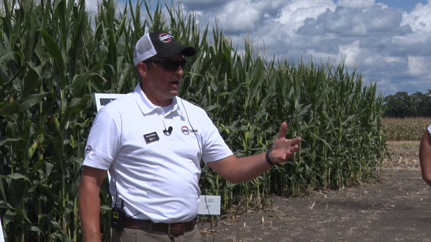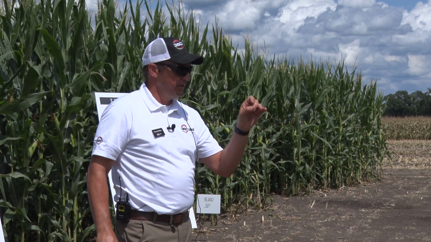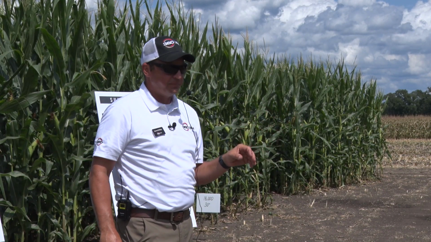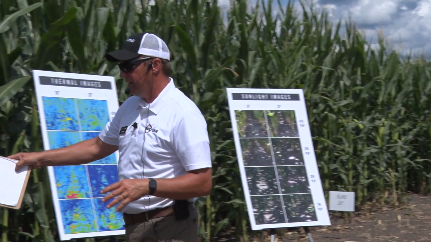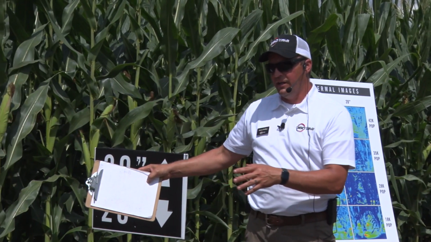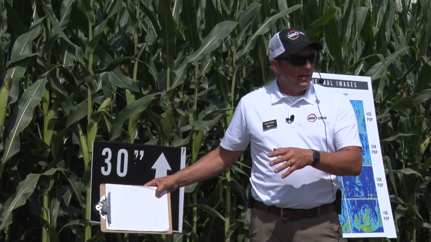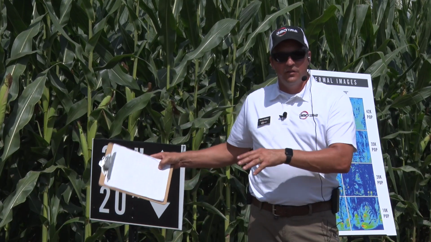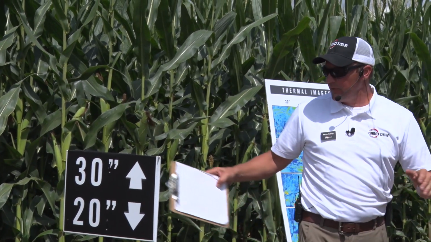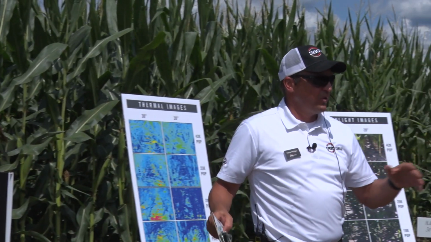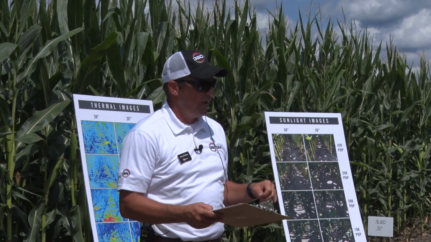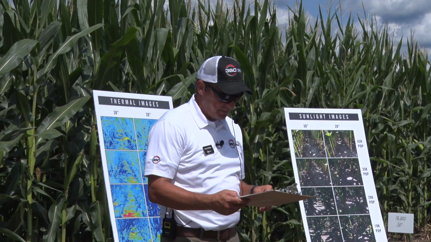We're running out of water. You can see the plants are starting to fire and burn up. Compare that to the 18,000. Again, those look great, but we're probably not going to plant 18,000 either. So it's knowing what type of soils you have and how many plants it can sustain.